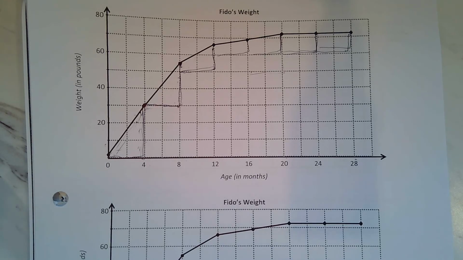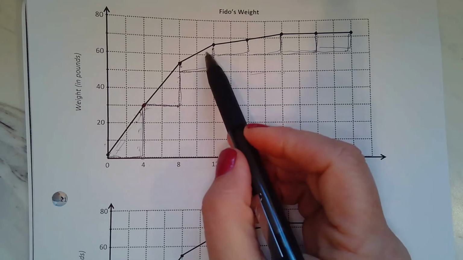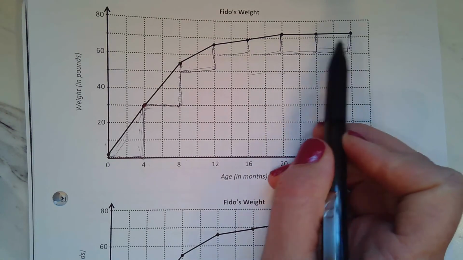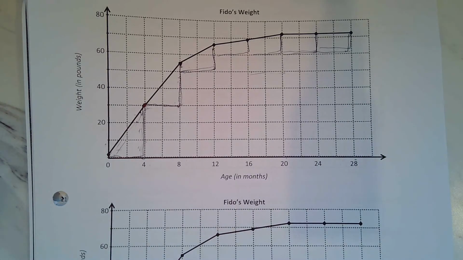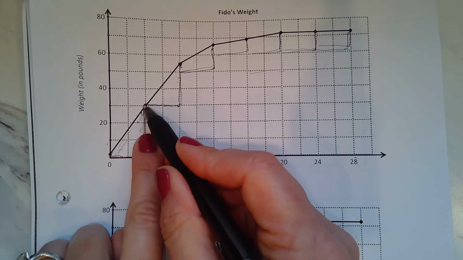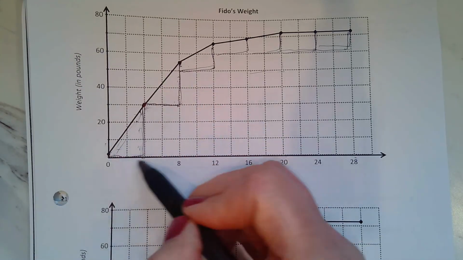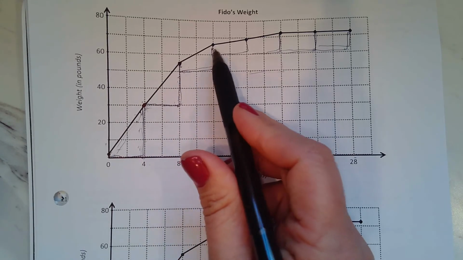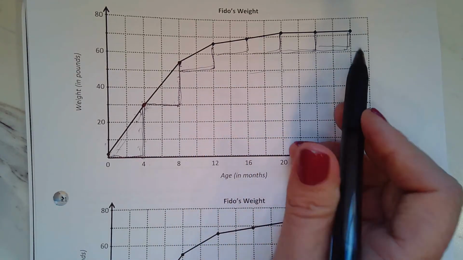Fido's weight remains constant, so the line is horizontal. The line becomes horizontal to show that his weight is unchanging. So in this case, Fido's weight stayed the same. Hopefully you're seeing that the steepest increase in weight happened at 0 to 4 months. So his growth starts slowing down, right?